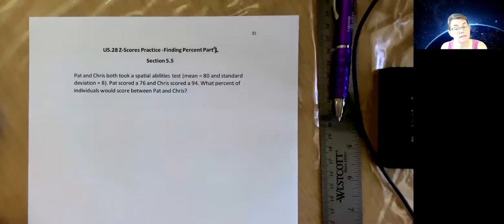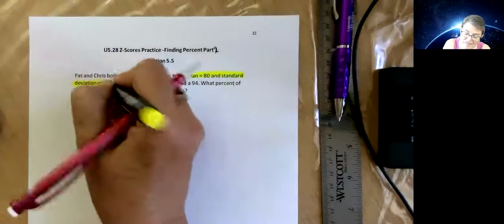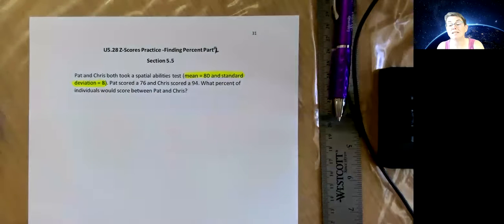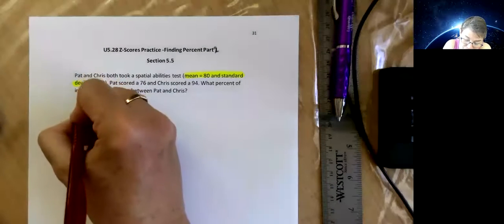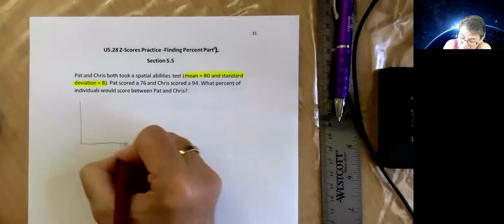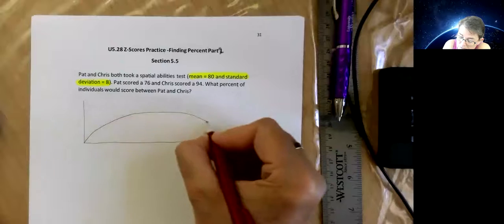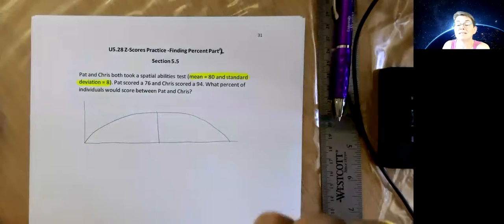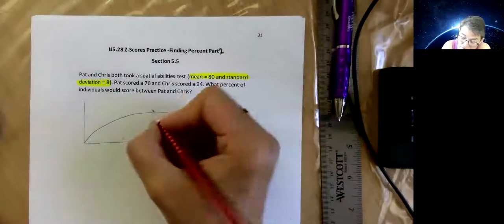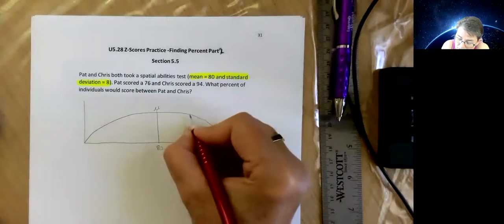Okay, well, I read the whole question, but it's mean to say, but I stopped caring when I saw a mean and standard deviation, because I knew I was going to have to draw my curve. And I pretty much knew that anything else I read I was going to forget by the time I finished my curve. Here's my mu, and there's my mean, 80.